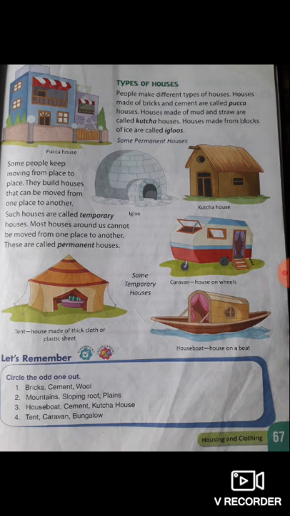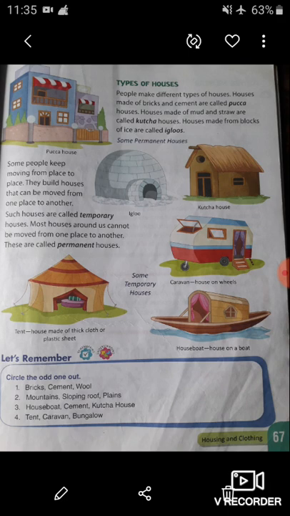Some people keep moving from place to place. They build houses that can be moved from one place to another. Such houses are called temporary houses. Most houses around us cannot be moved from one place to another. These are called permanent houses. So students, here are examples of some other houses, that are temporary houses.